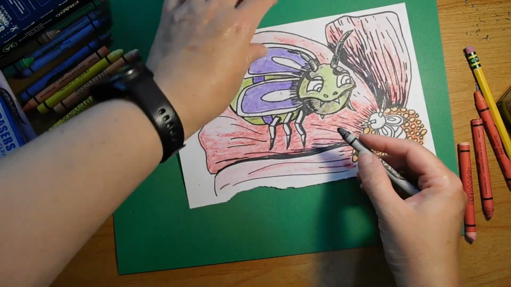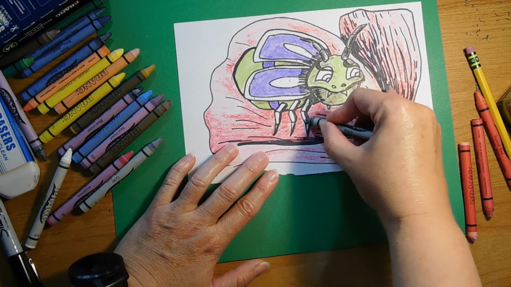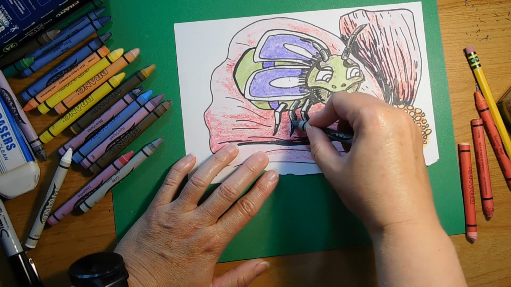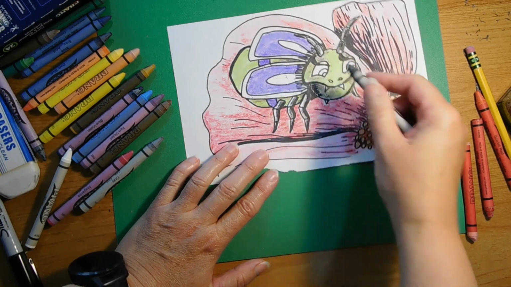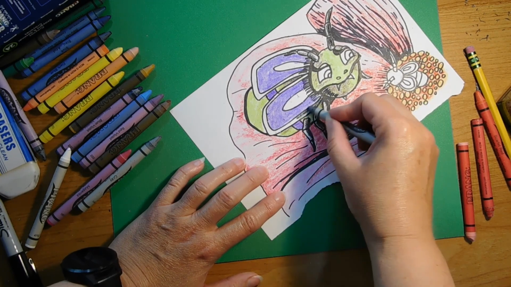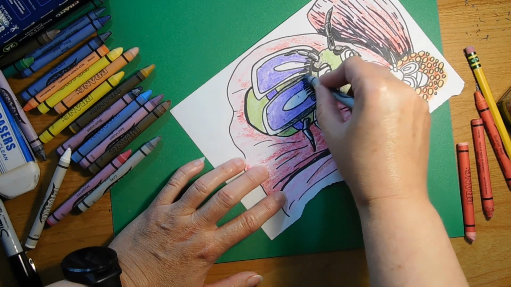And I'm going to do the same with its legs. I know I already used the Sharpie to do that, but to keep it unified with the crayon texture, I'm going to do that as well. Hopefully everybody knows what texture means, how something feels, how it looks like it feels.